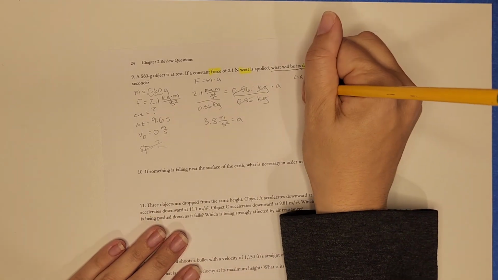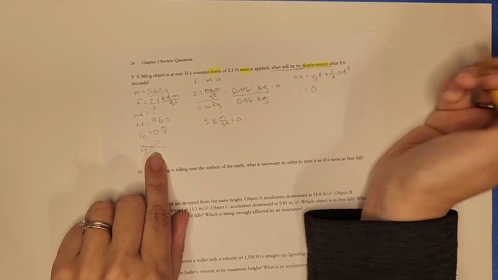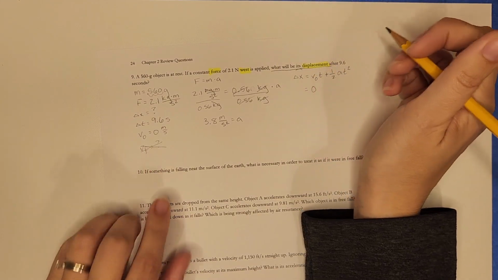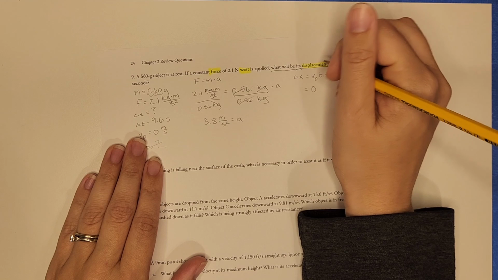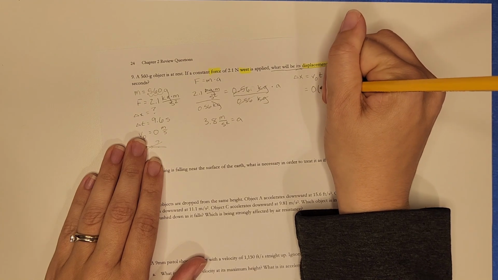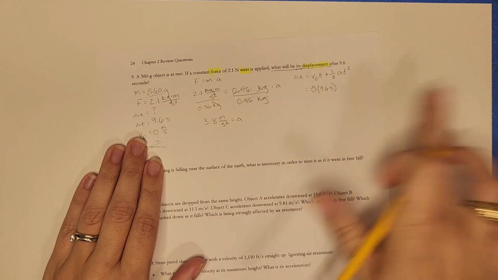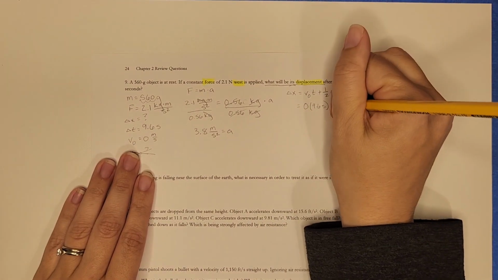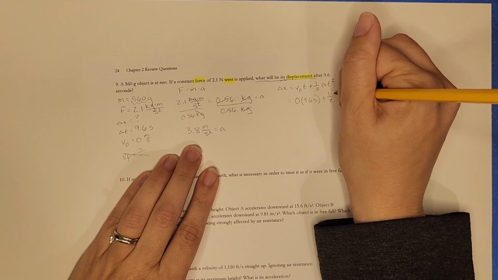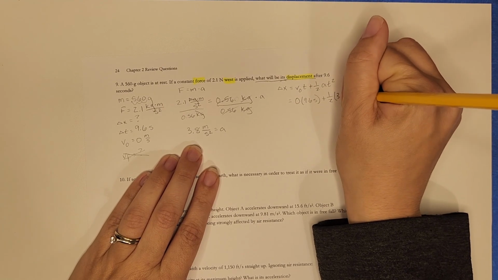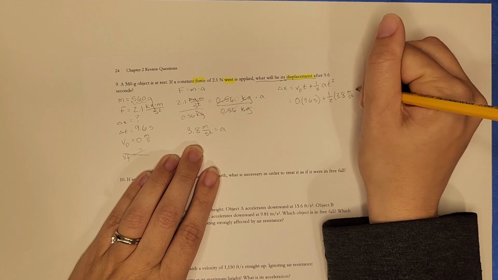And let's plug everything in. So my v naught is 0. At this point you could probably not even write the time, but I'm still going to go ahead and write it. 9.6 seconds. It's ultimately going to just be crossed out because you're multiplying times 0. But plus 1/2 of the acceleration, 3.8 meters per second squared.